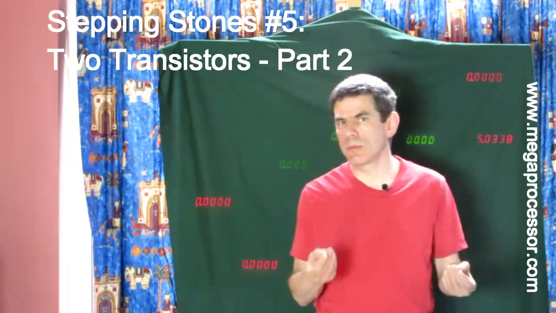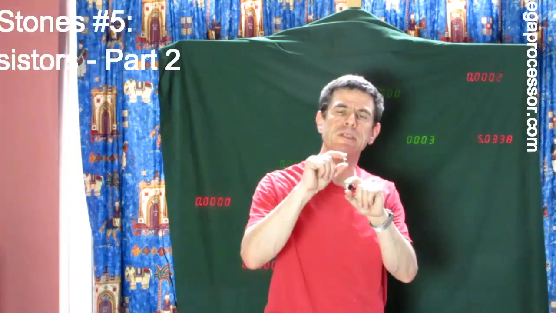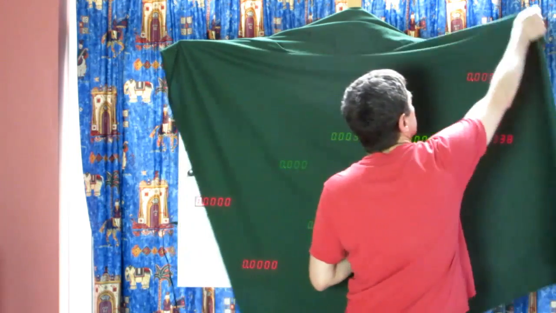Hello. So previously we've seen that the two transistors connected in series generated the NAND function. And I mentioned that if we'd had them in parallel, we would have created the NOR function. So we're just going to have a quick look at that. And here is a circuit to do that.